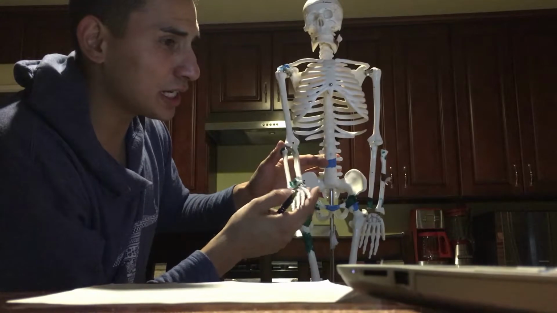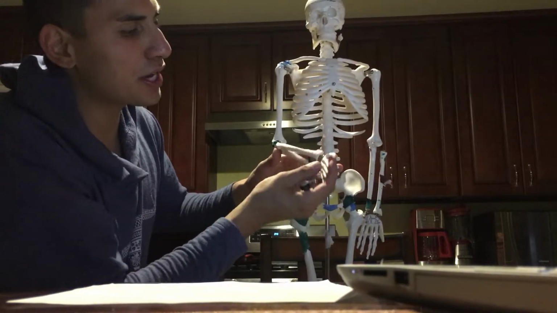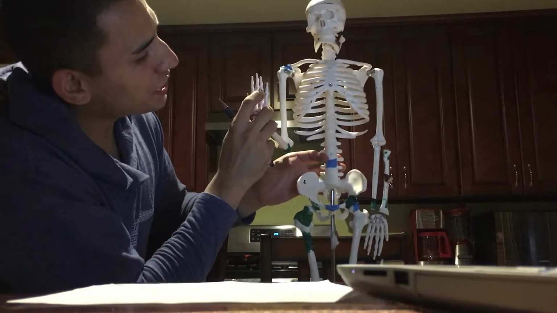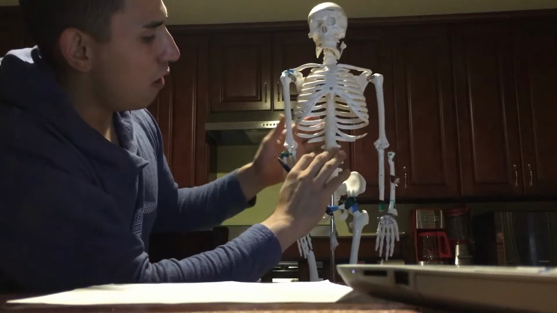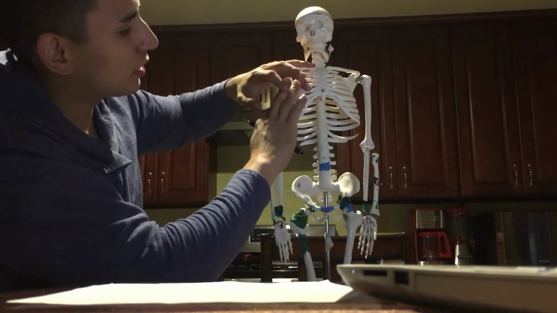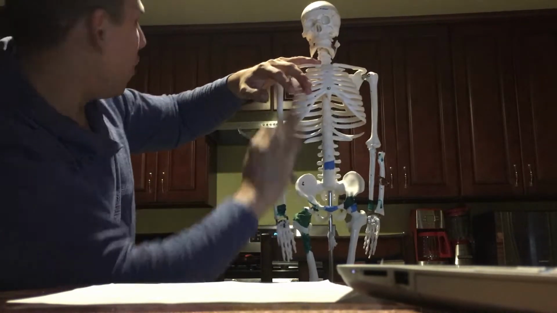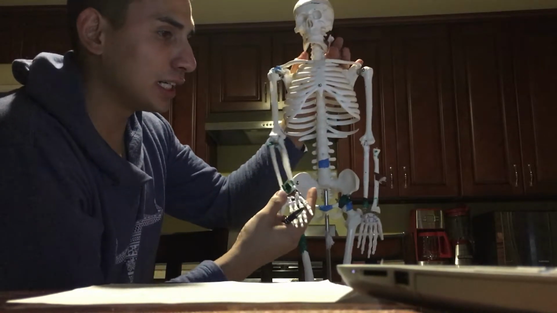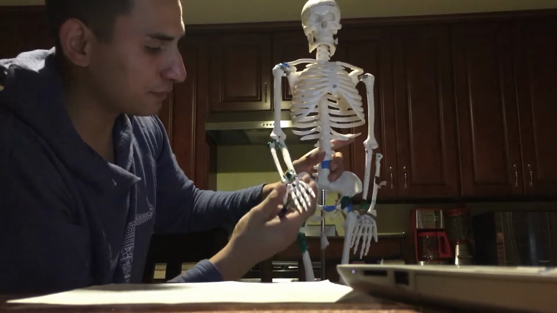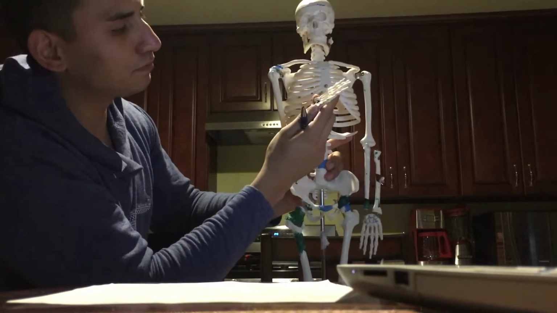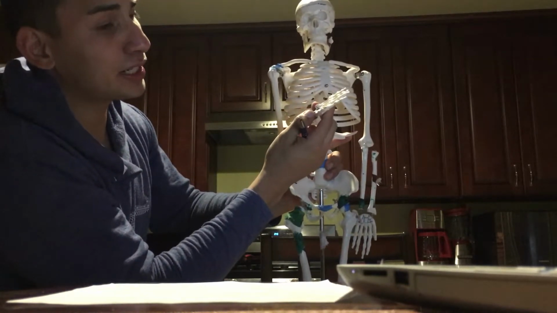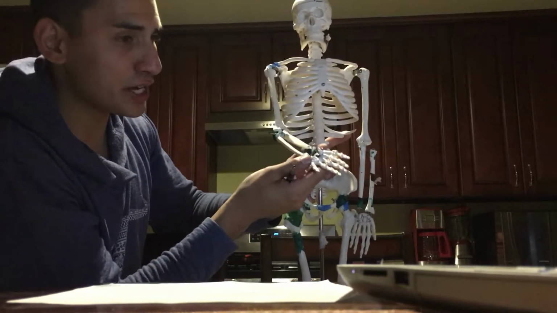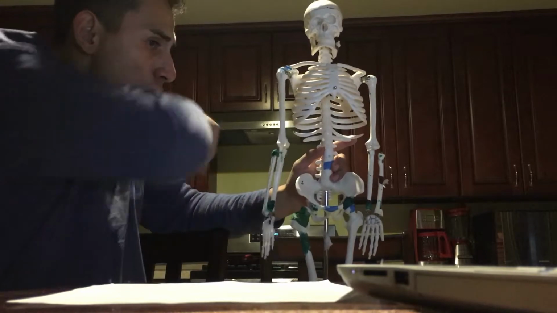And then you have the sesamoid. If you guys turn your hand around, the sesamoid is right there. And it's literally on the edge of your finger. If I was pointing my finger, it'd be right here. And then you have the trapezium bone. And on the thumb, it's right underneath that bone right there. And you have the scaphoid bone, and that's right underneath the trapezoid.